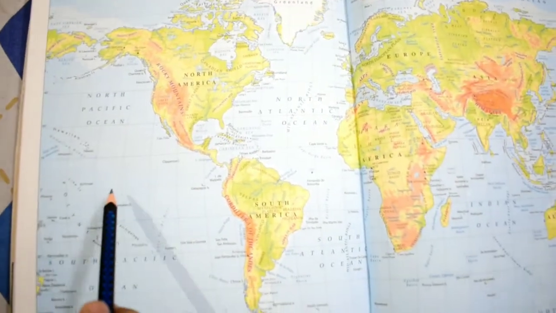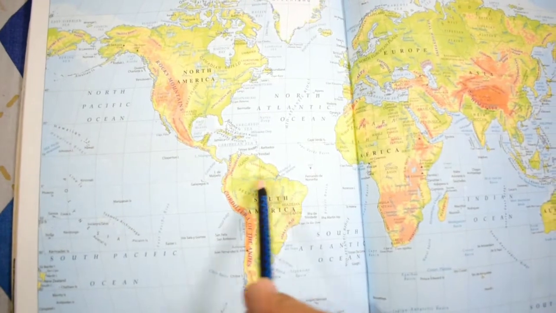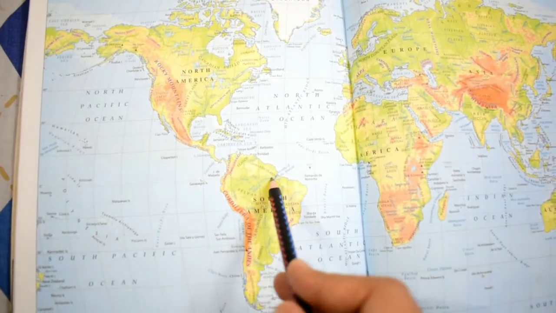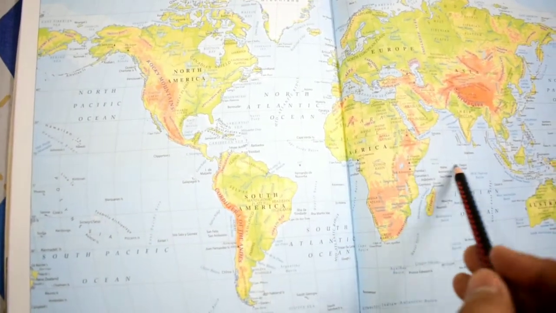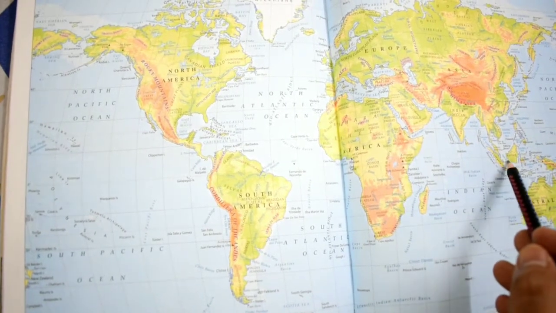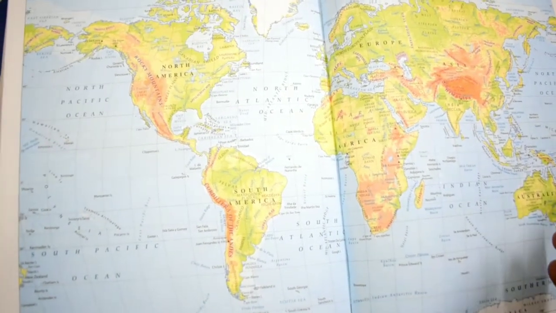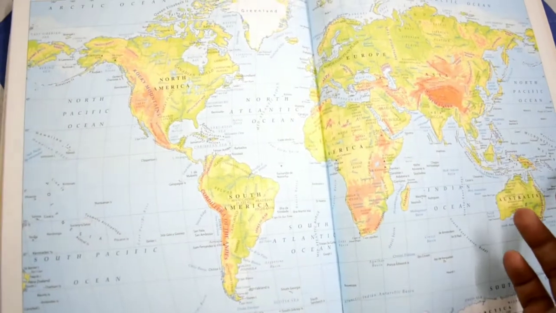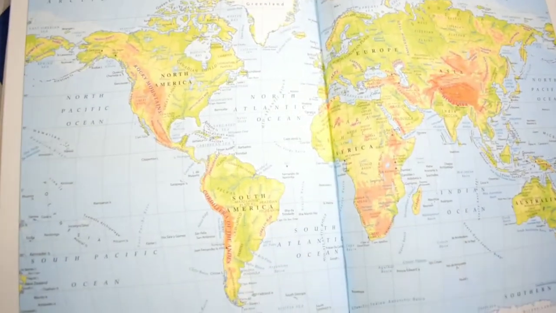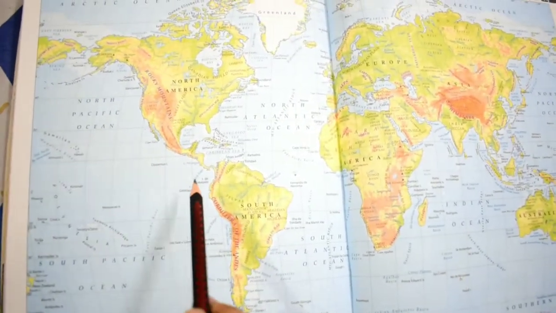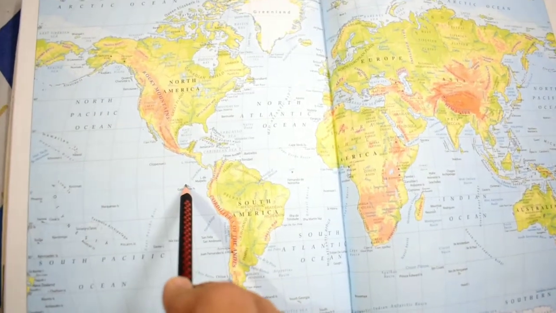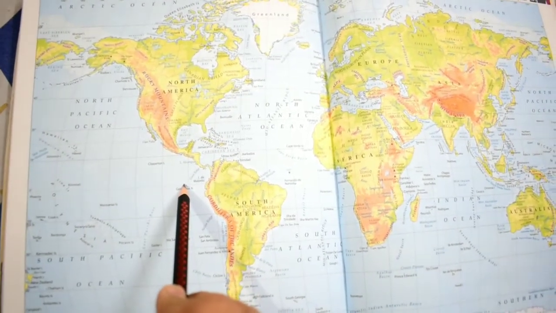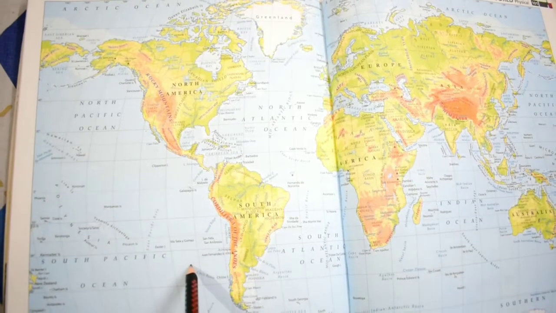The 0 degree latitude is passing right through Brazil, or right through South America, Africa, moving through the islands of Sumatra, Borneo, Papua New Guinea, and that is the path of the 0 degree latitude. This equator divides the earth into two hemispheres, the northern hemisphere and the southern hemisphere.